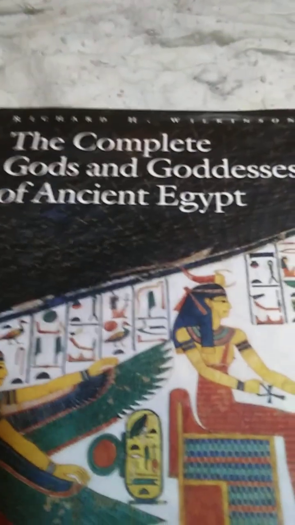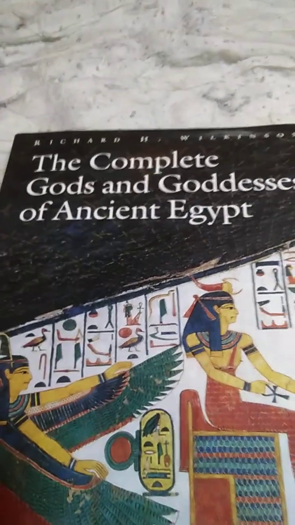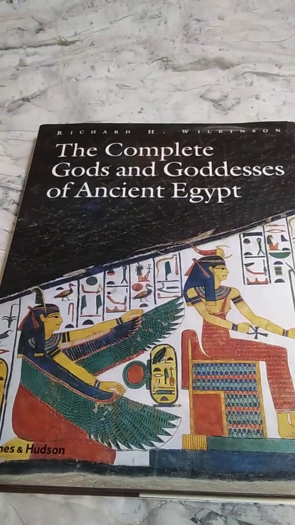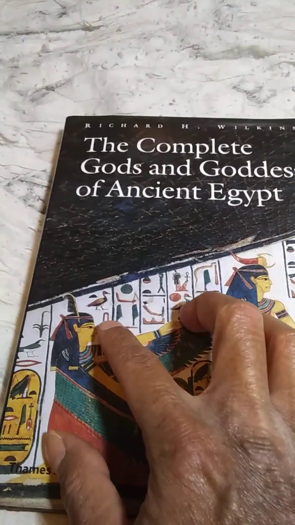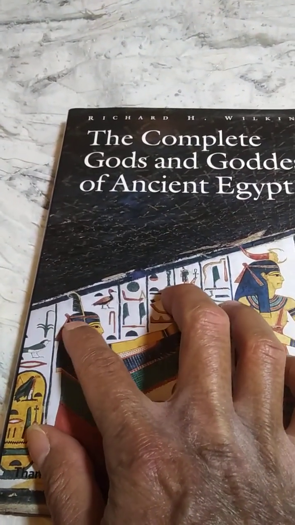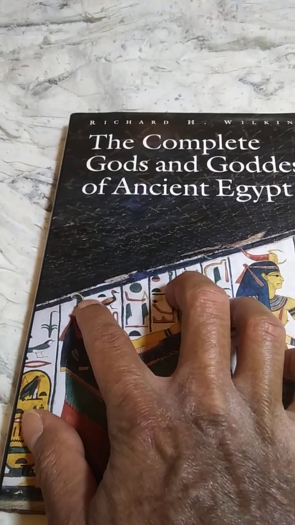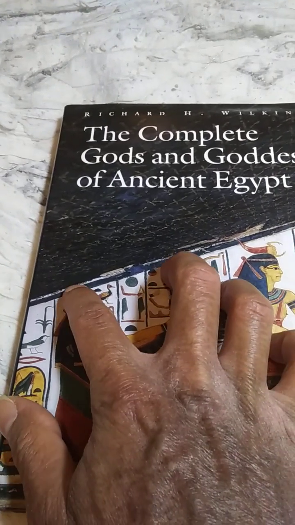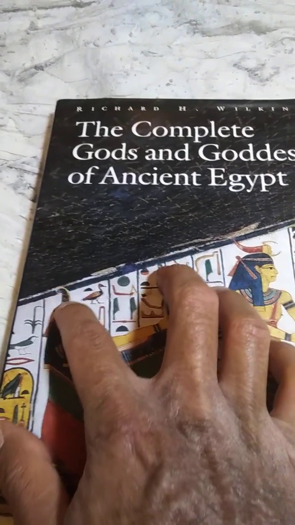And I got this book called The Complete Gods and Goddesses of Ancient Egypt. Notice you see in the front cover, you see the headband and the feather on the head. Alright, but I'm going to turn the page. I'll say this is 220, one of these pages here.